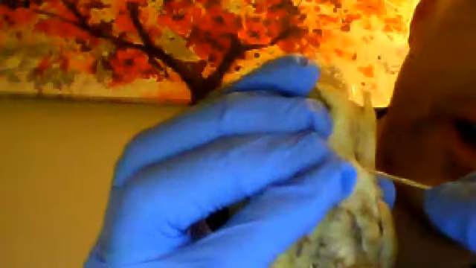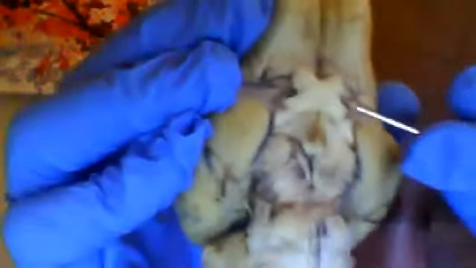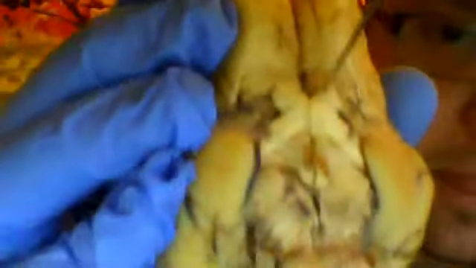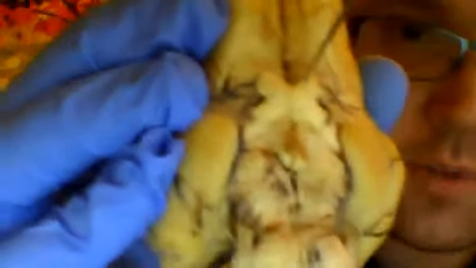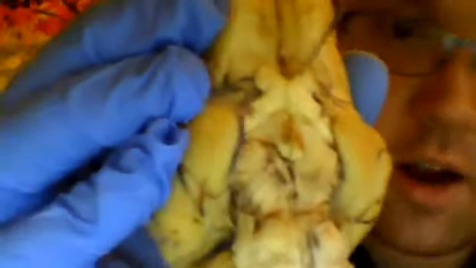And again, to reiterate, this structure right here, these two branches up at the top of the optic chiasm, here, let me get a pen through it. Those right there, see, coming up, those are the optic nerves.